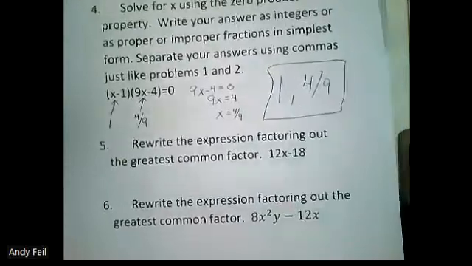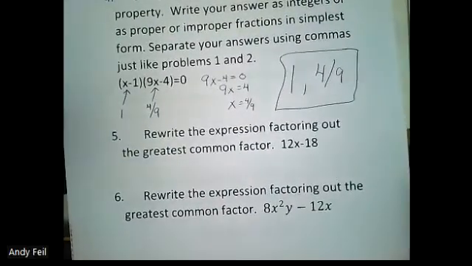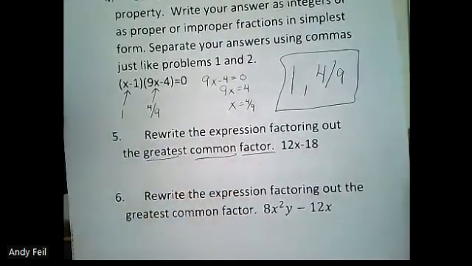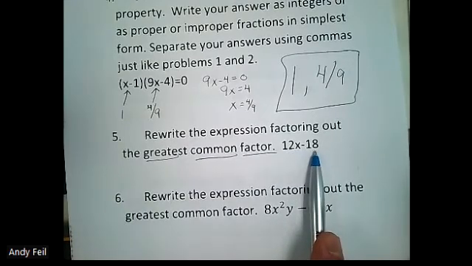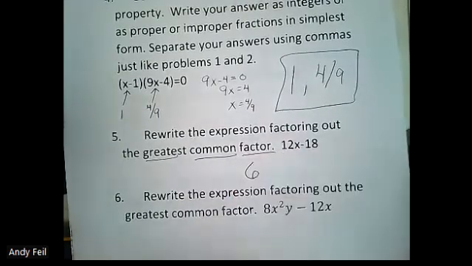Okay. Next, rewrite each expression factoring out the greatest common factor. What's the biggest number that goes into 12 and 18? 6. Does that mean that 6 is the answer?